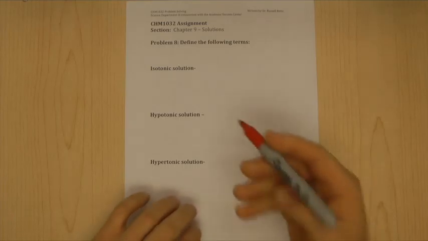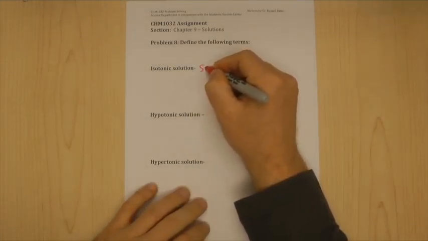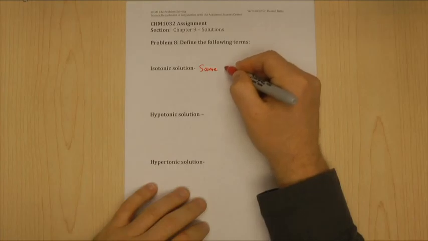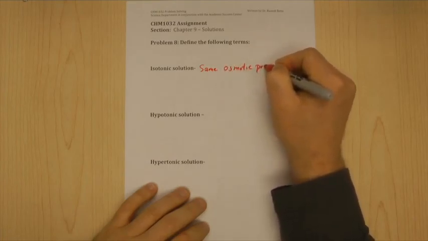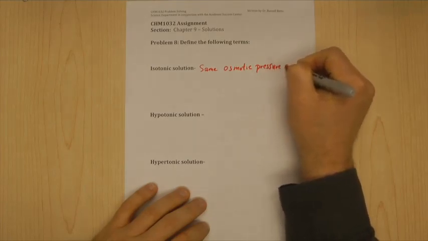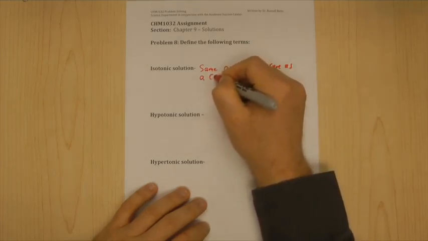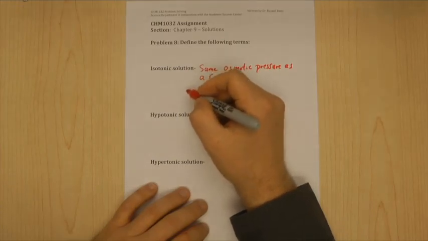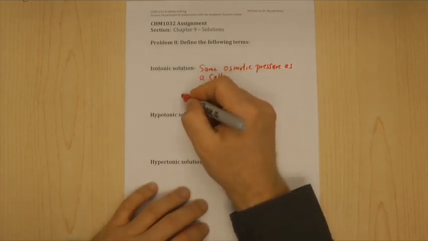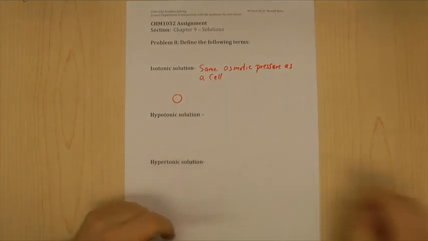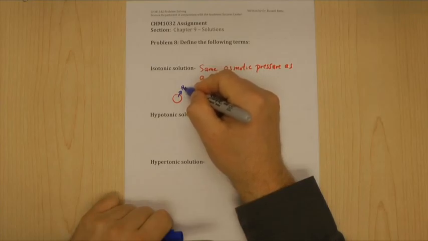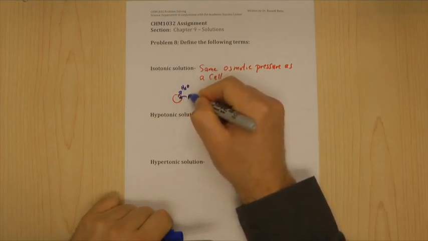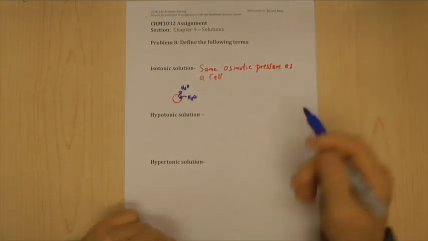So what happens in an isotonic solution? It has the same osmotic pressure as a cell. So if you want, try my rudimentary drawing here. You have a cell and water is leaving, and water is entering at the same rate.